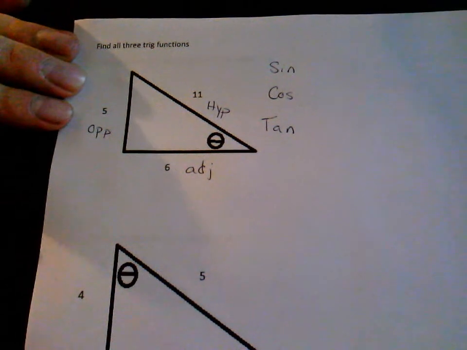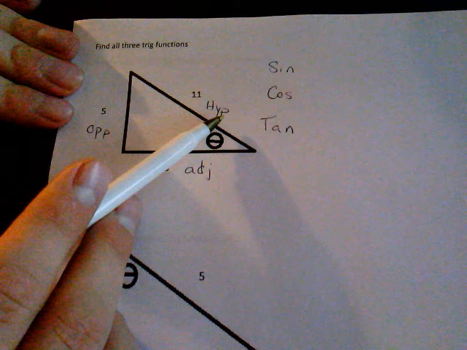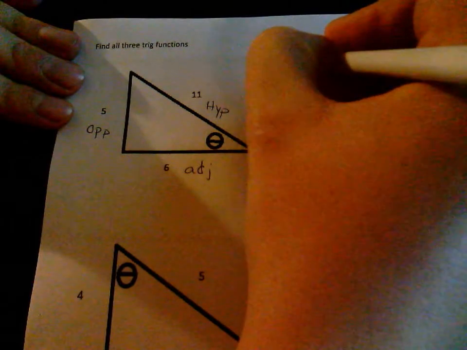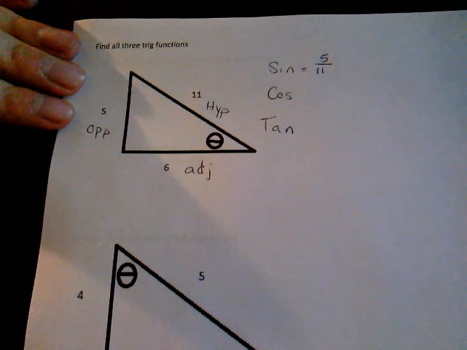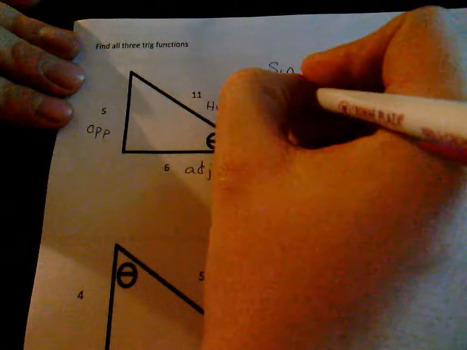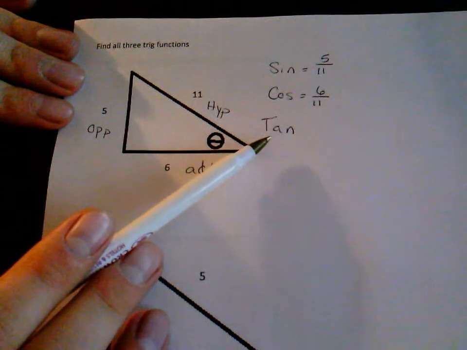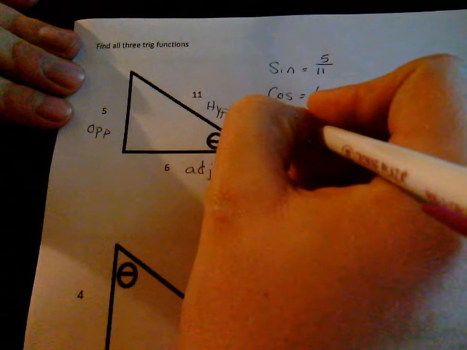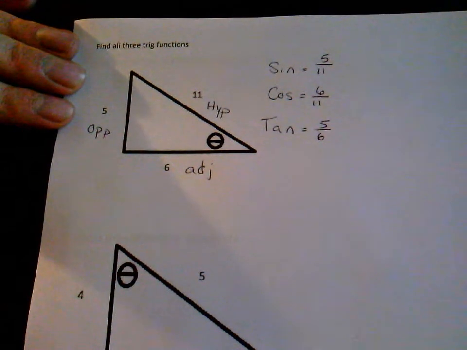So first, let's look at what is sine. Sine is opposite over hypotenuse. You can look back to the front page, but it's opposite over hypotenuse, or you just write 5 over 11. Cosine is just adjacent over hypotenuse, or 6 over 11. Finally, you have tangent. Tangent is just opposite over adjacent. So it's 5 over 6. Okay?